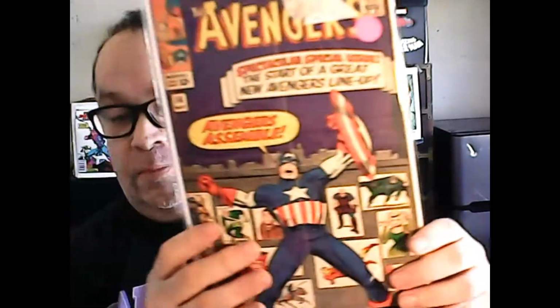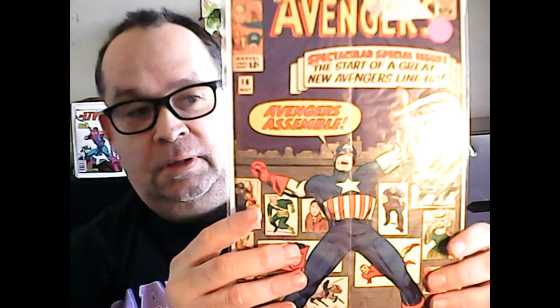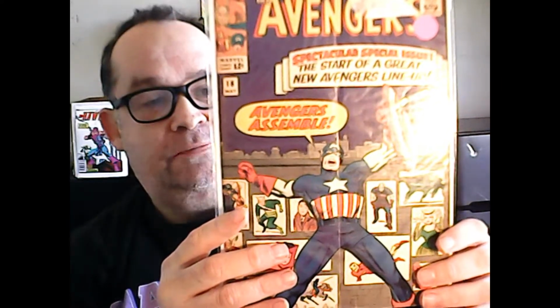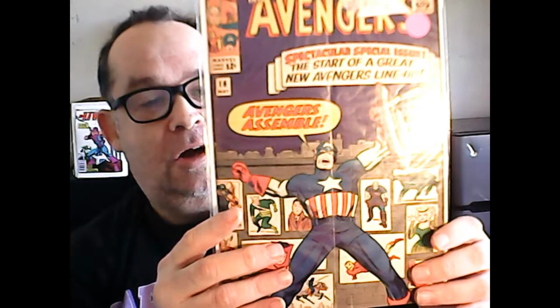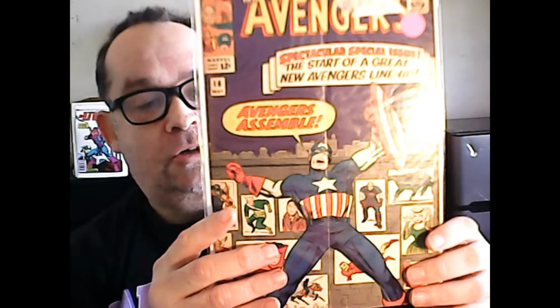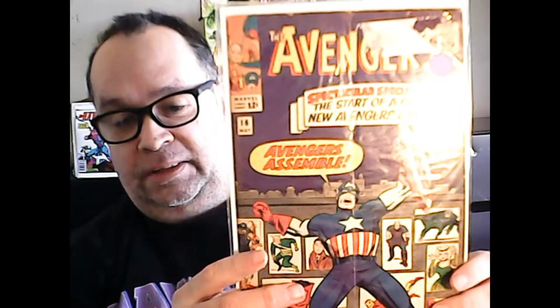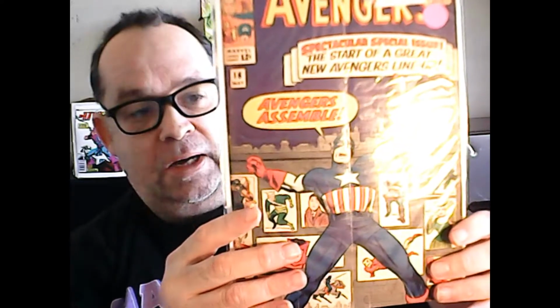Next up, Avengers number 16, classic cover. This was published in May of 65, written by Stan Lee, art by Jack Kirby. Hawkeye joins the Avengers along with Scarlet Witch and Quicksilver. Team was led by Captain America.